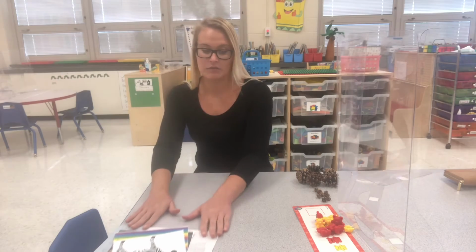Now there's patterns on clothes. There's patterns in your home, like wallpaper could have patterns. You could have patterns on your furniture. Your couch can have a pattern on it. There are patterns everywhere. So right now for small group, you could use any kind of object that you can make a pattern out of.